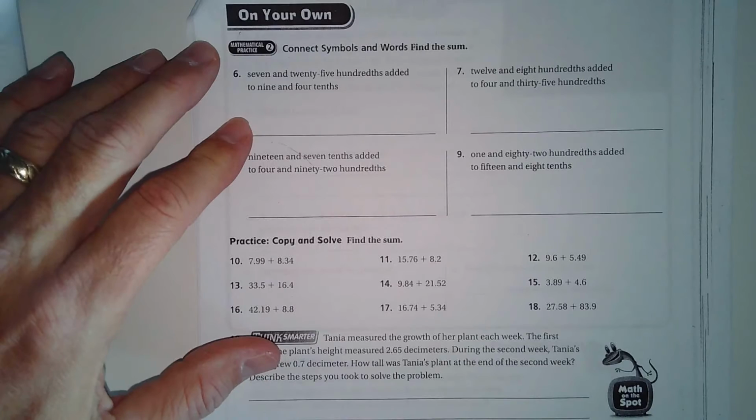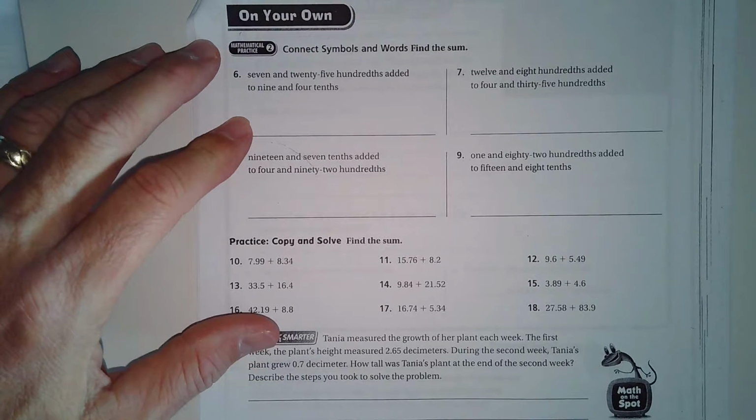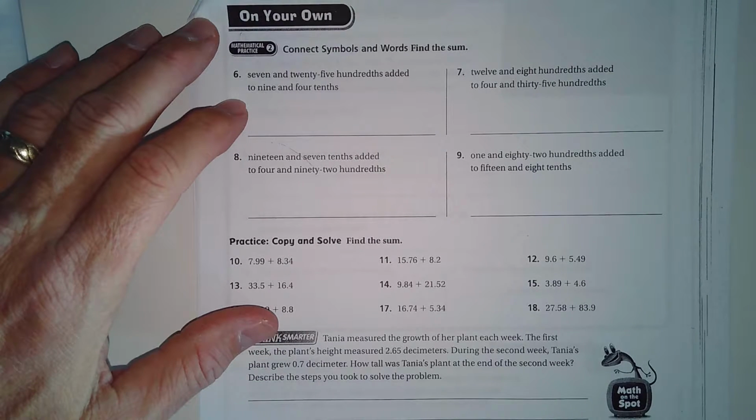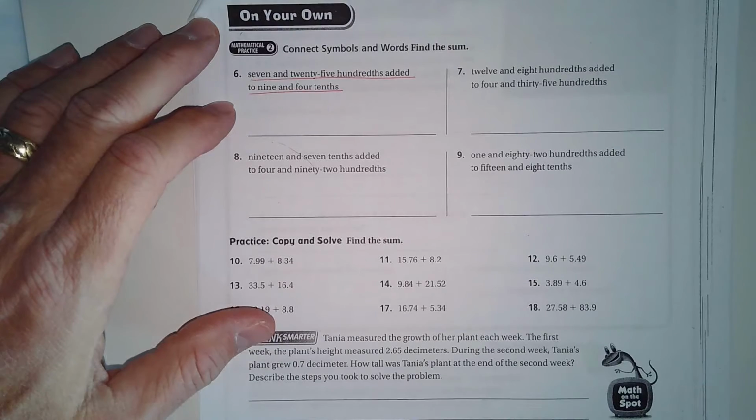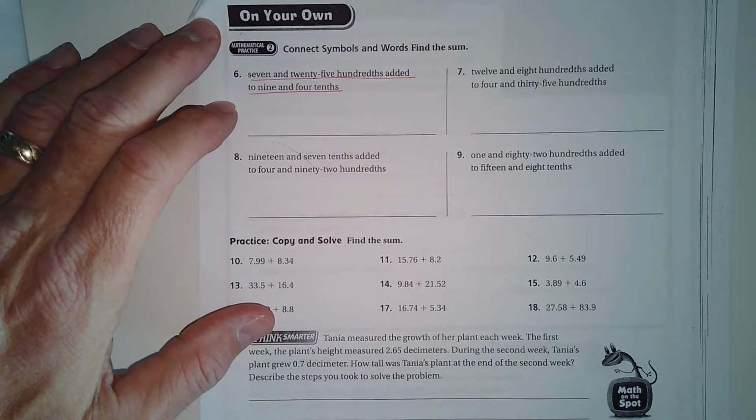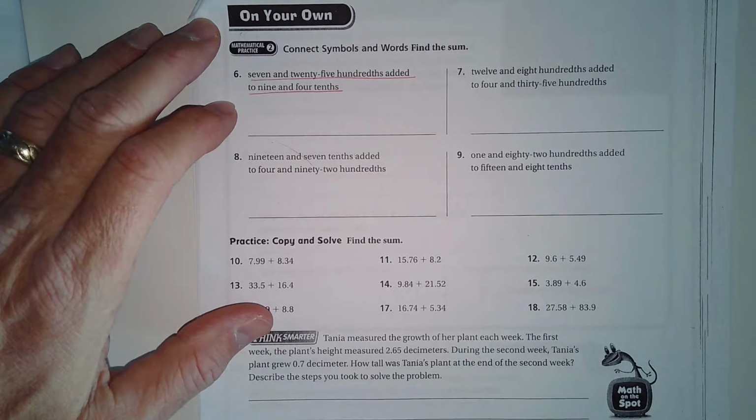So the trick for these, we're finding word sums. So if you don't understand what you're reading, you're going to have a really hard time getting this correct. So let's look at a couple of these together at least.